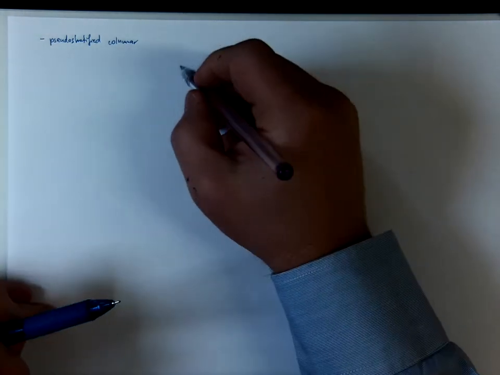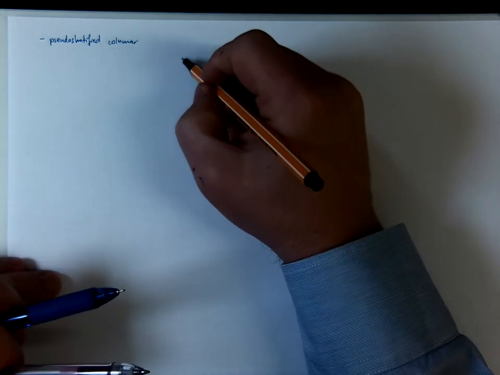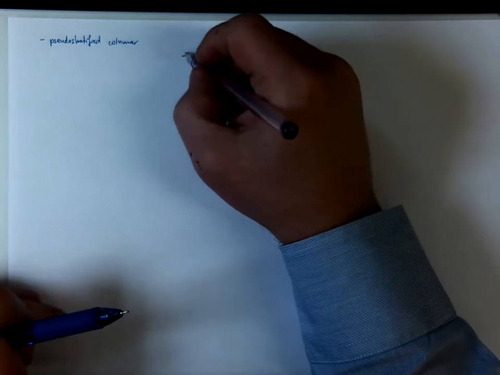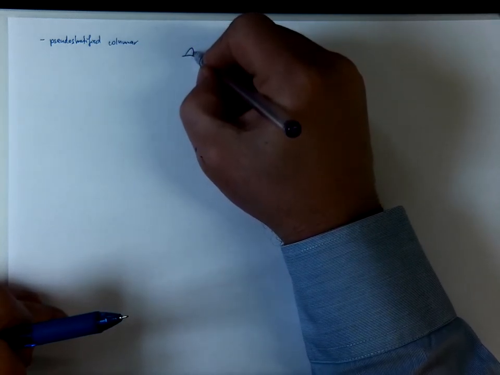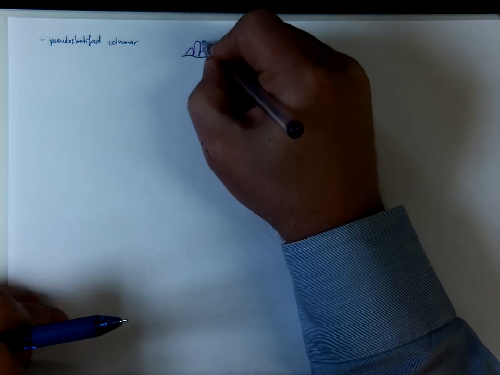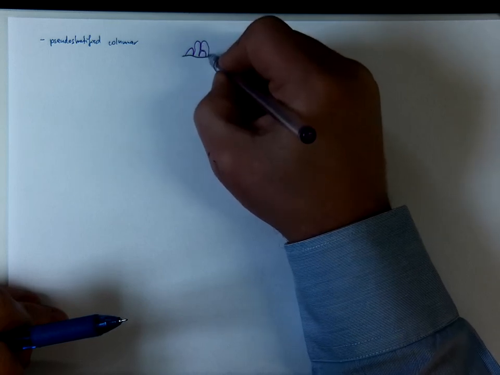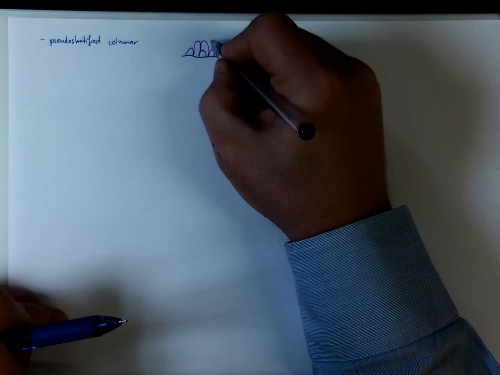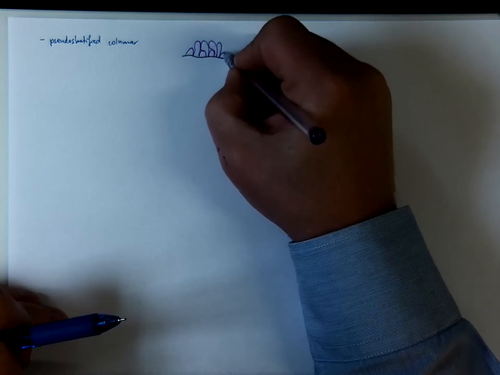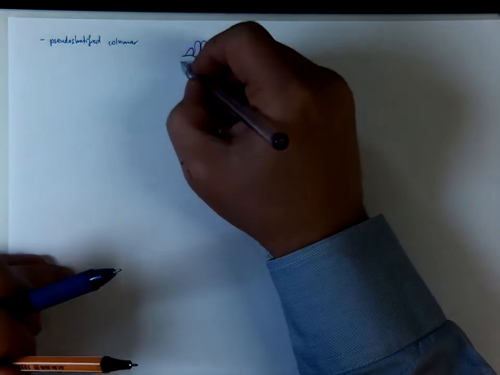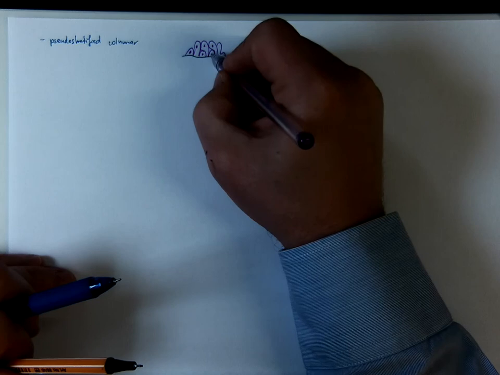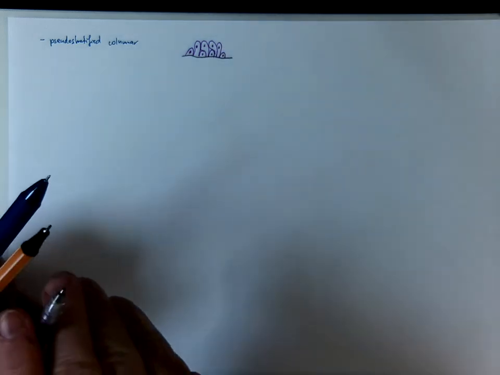In this case, you got the basal membrane, and you got short cells and tall cells. So there are nuclei in various distance from the basal membrane, but all the cells are touching the same basal membrane.